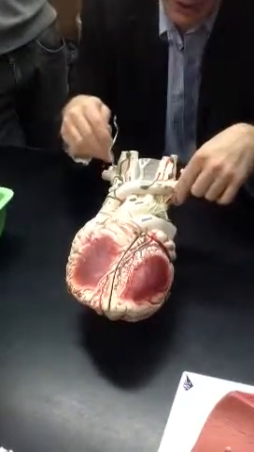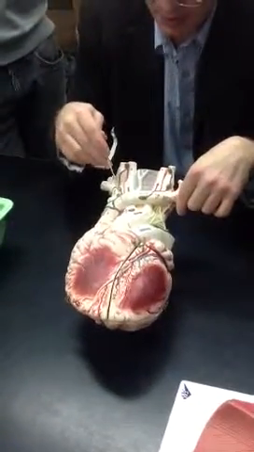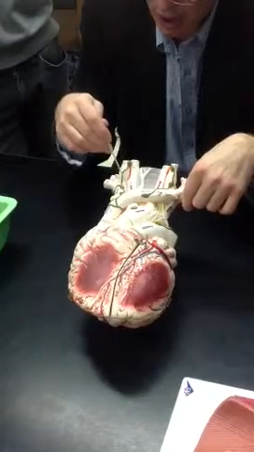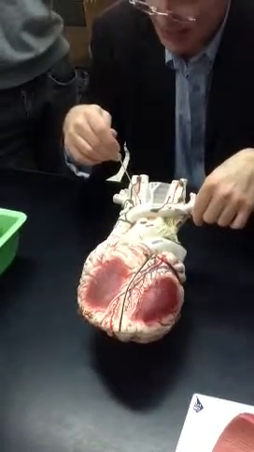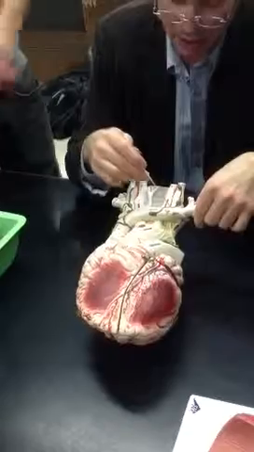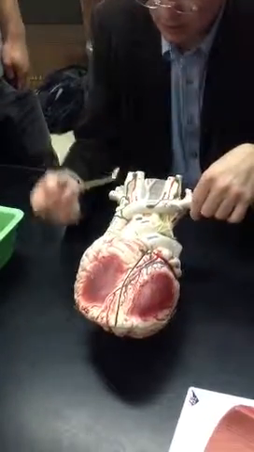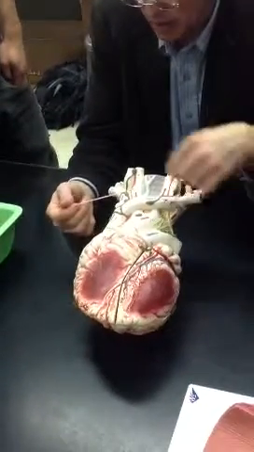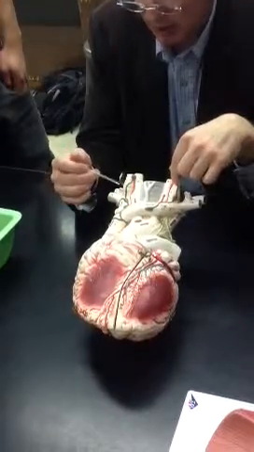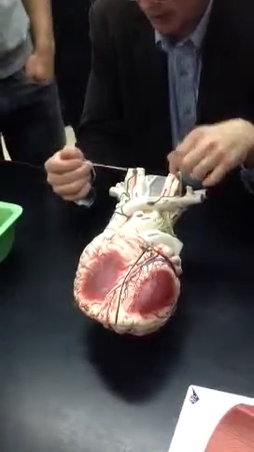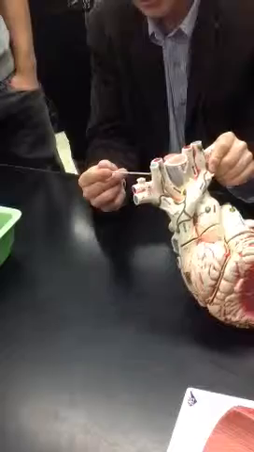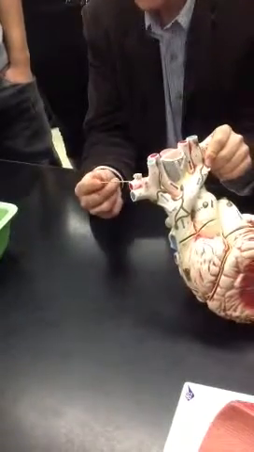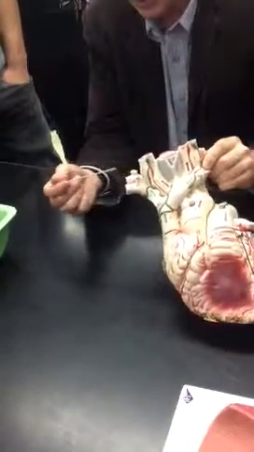But remember, this was the aorta, and we had the brachiocephalic trunk on the right side, but none on the left side. So here's the brachiocephalic trunk, and then that's going to bifurcate here into the right common carotid, and here to the right subclavian. And then there are other little branches coming off of that.